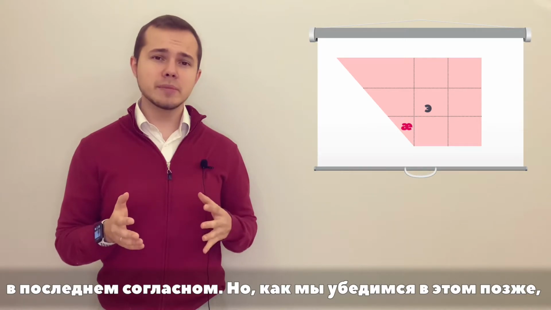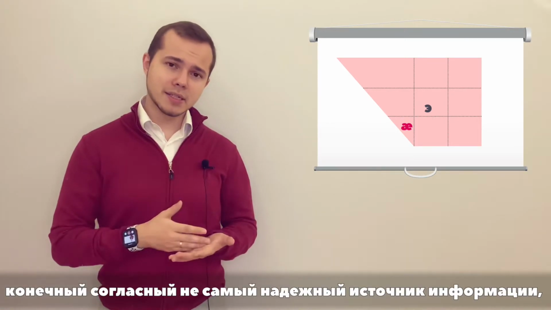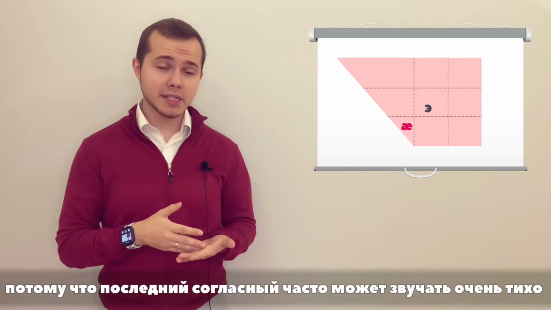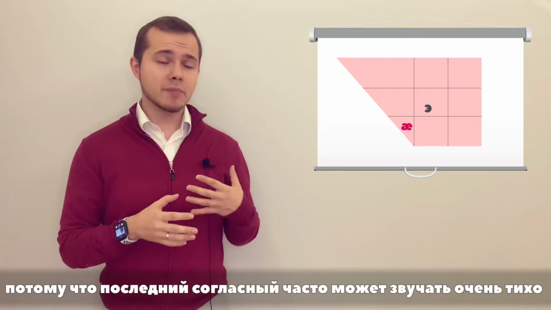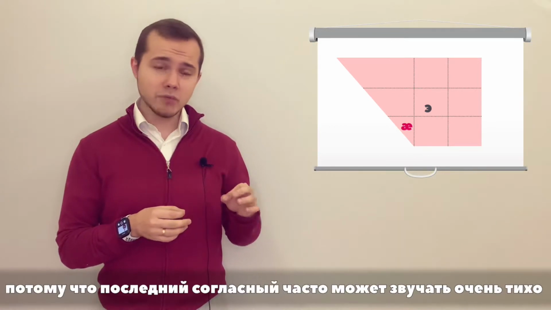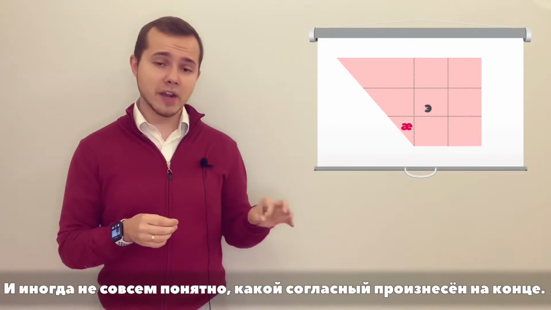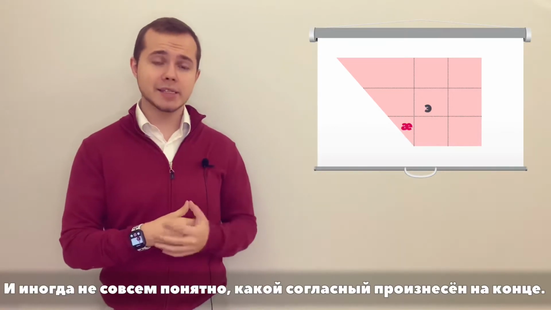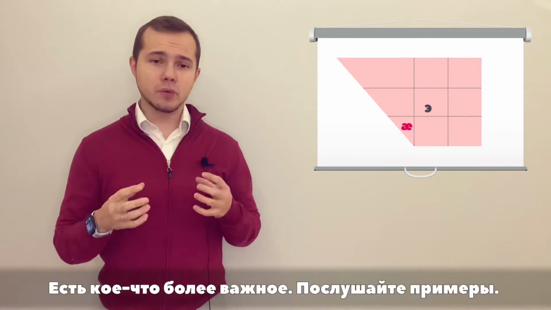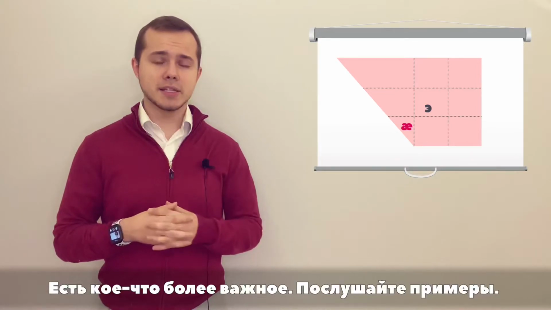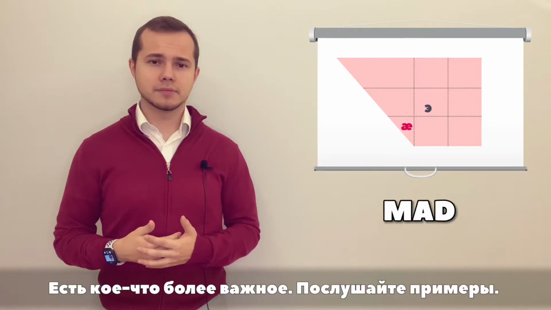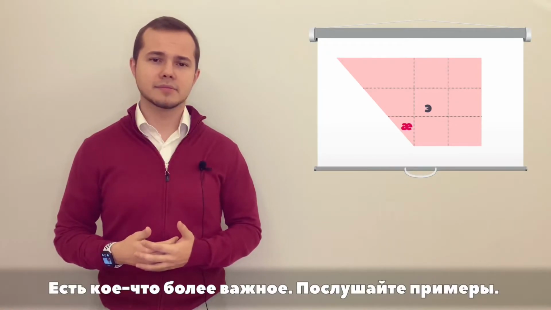Okay, at first glance, you might think that the real difference is in the last consonant. However, as we'll see it a bit later, the last consonant is not a very reliable source of information because last consonants can be pronounced really, really quietly and not very clearly. Sometimes you can't even say what the last consonant is. There is something more important than this last consonant. Listen to these examples. Mad, mad, Matt.